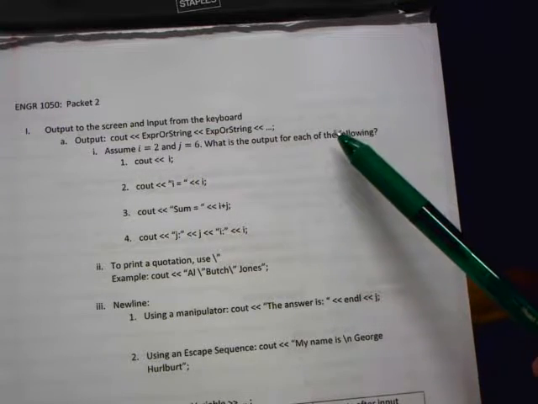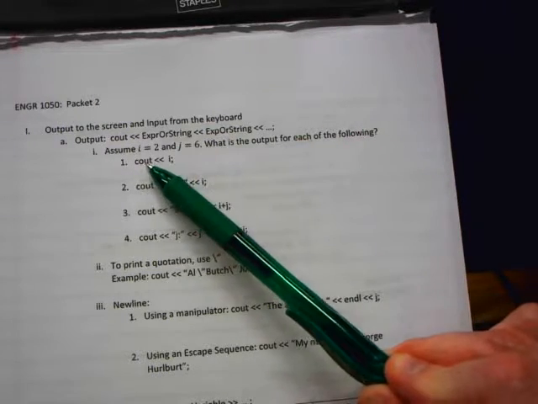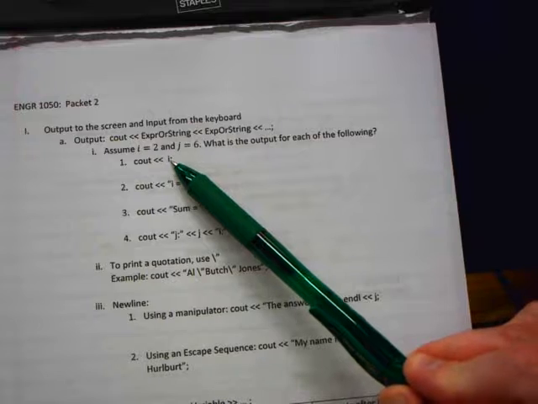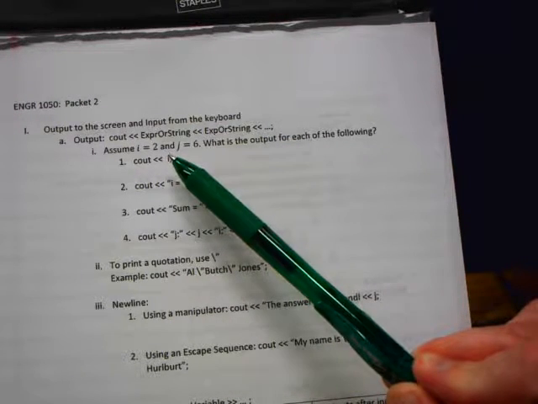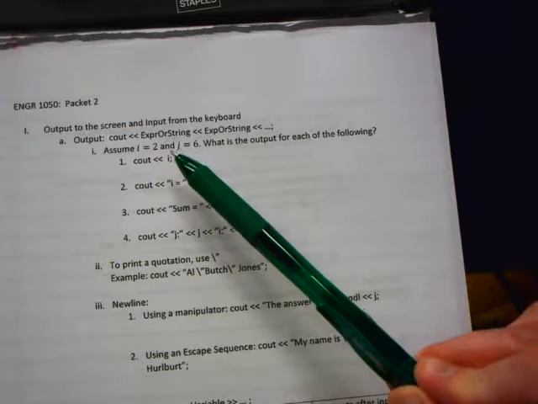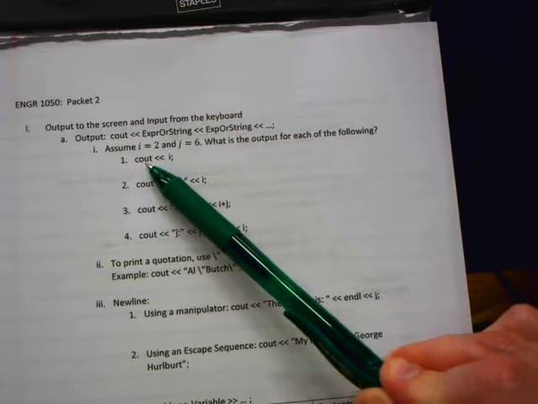What will the following things print? So if I just put cout and then that variable name i, of course in your programs you will never ever ever use a single letter for a variable, but I'm the teacher so I get to do that. If I told you cout i, what would that print to the screen? It would print just the number 2.